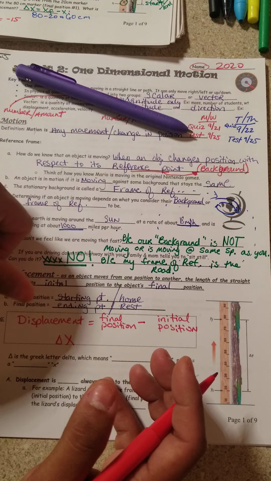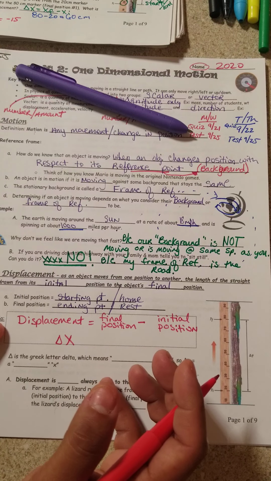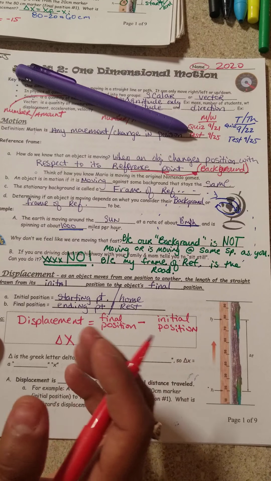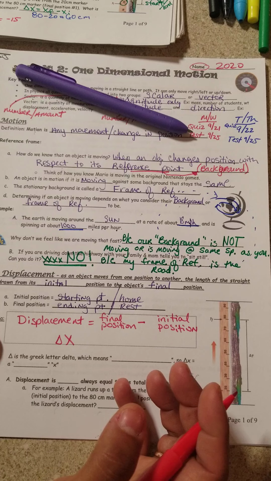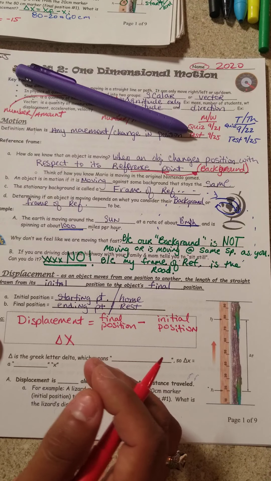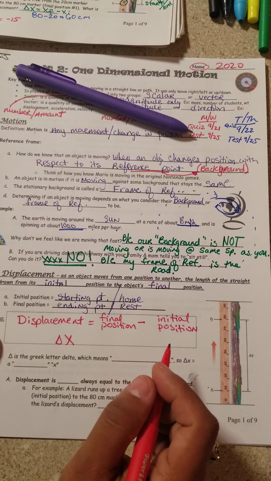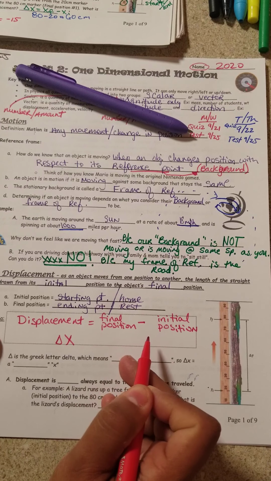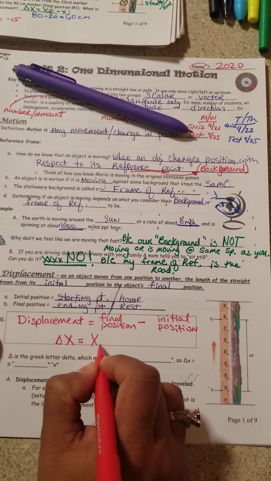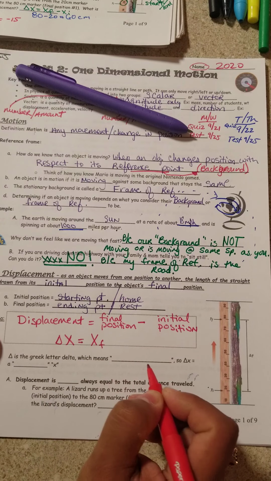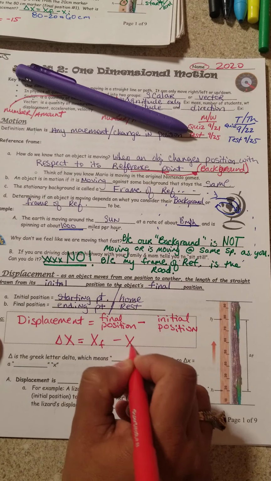I don't care if we're talking about displacement. Let's go back and recall chemistry last year. You had delta T, right? Because you were trying to find the change in temperature of your object. And in math class, when you use the word change or change in, what does that mean? That means subtraction is going to occur. So it's delta x equals x sub f, which is a little f, minus x sub i.